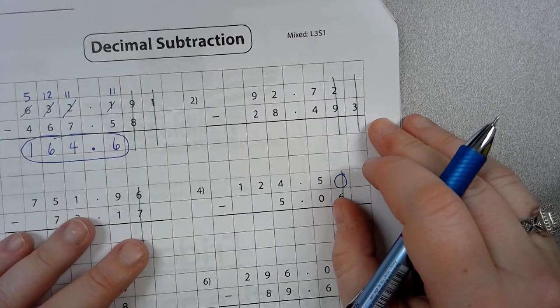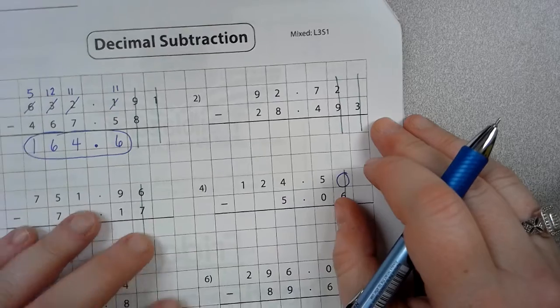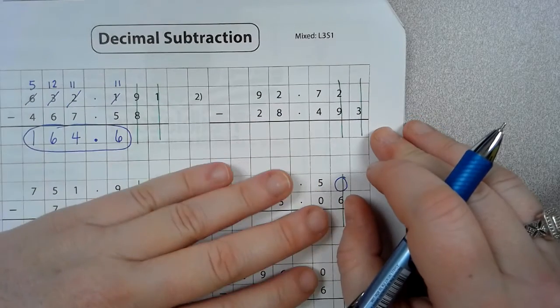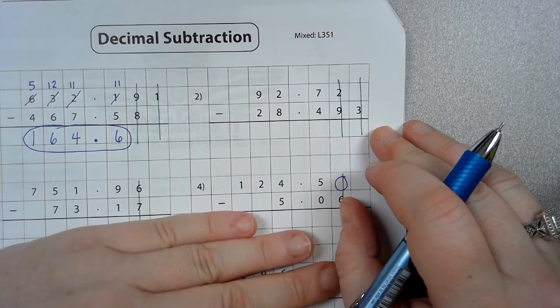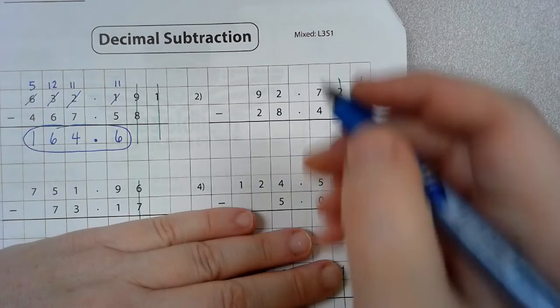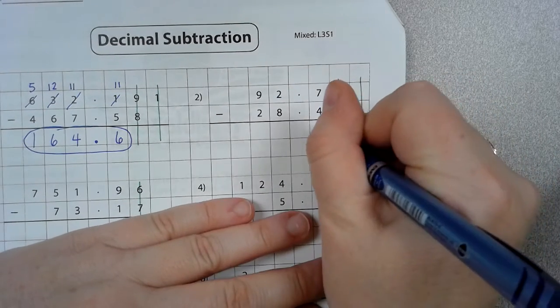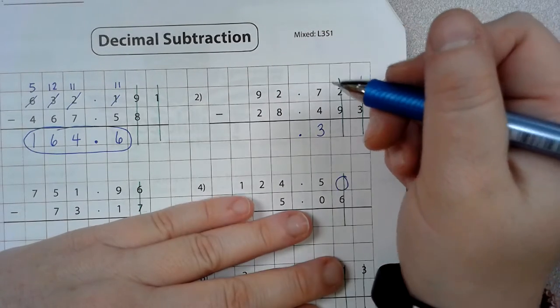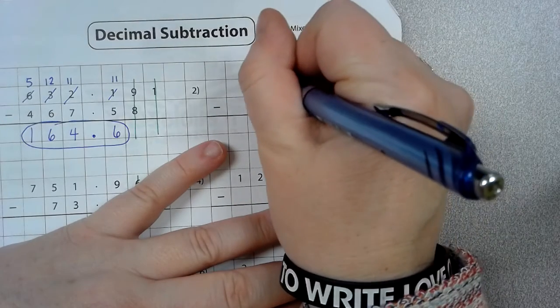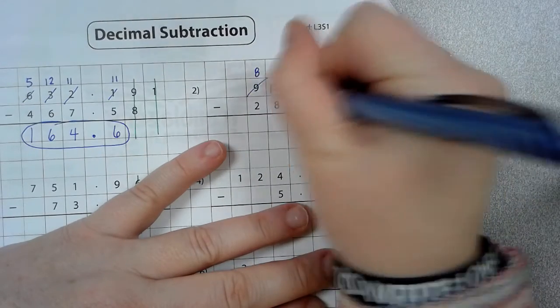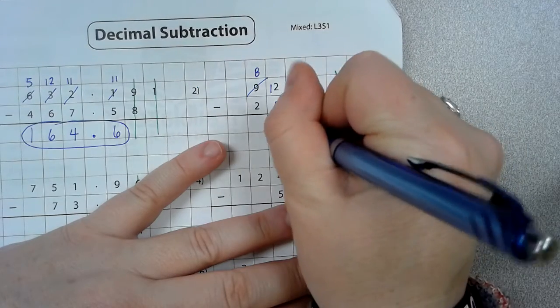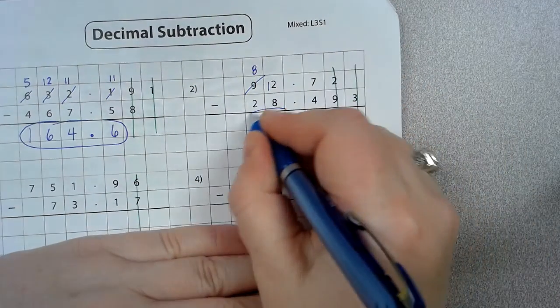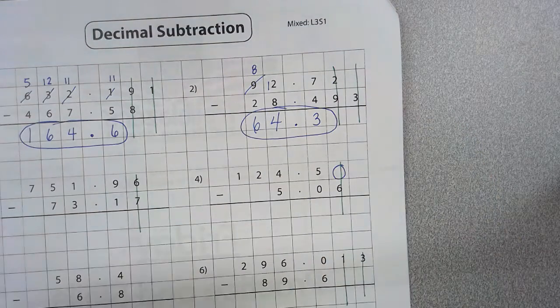All right, next one. I have 92 and 7/10 minus 28 and 4/10. All right, so 7 minus 4 is 3. I'm going to drop my decimal. I cannot take 8 away from 2. Borrow from this one, turns into an 8, 12. Okay, here we go.